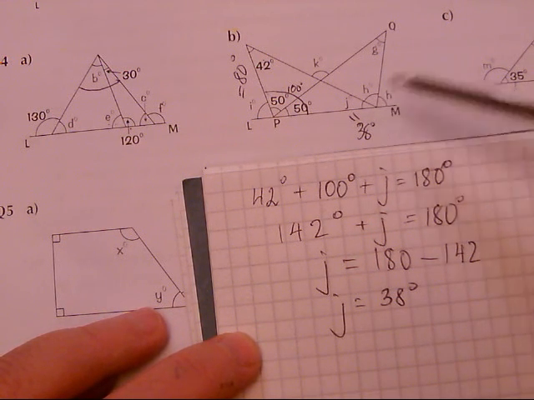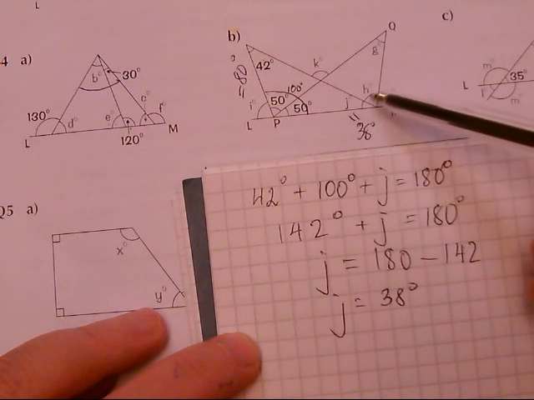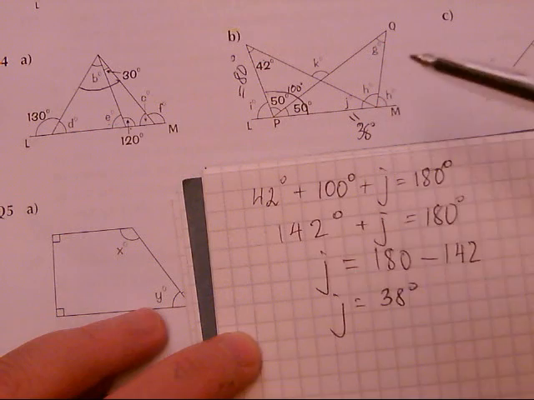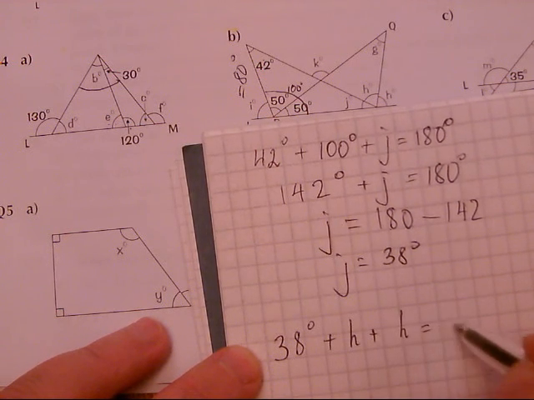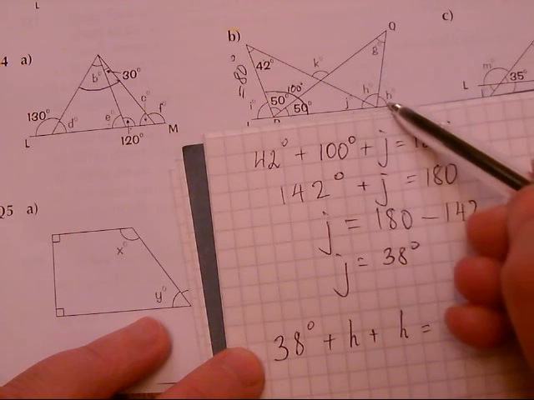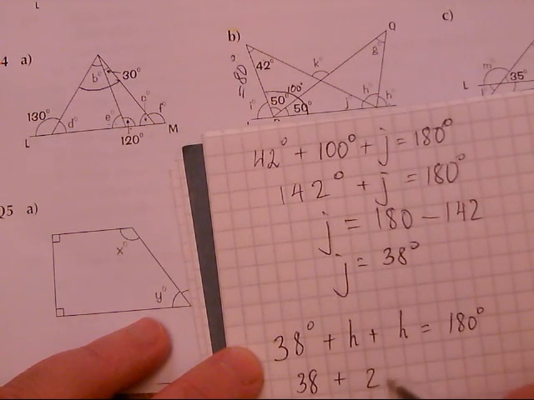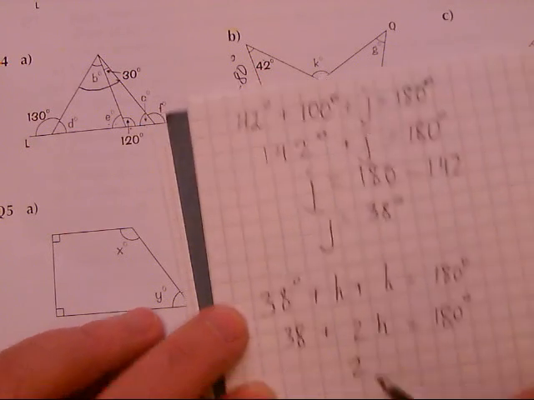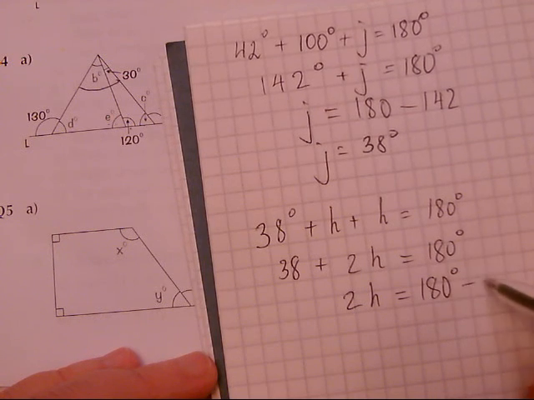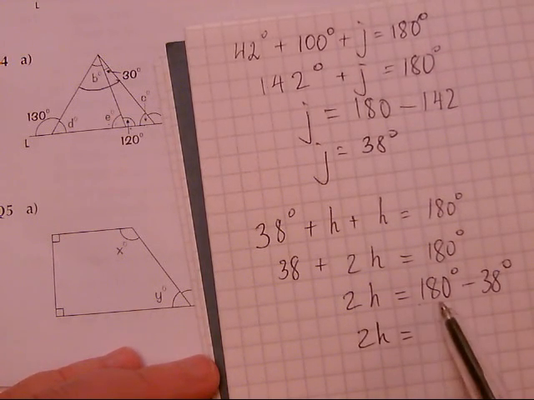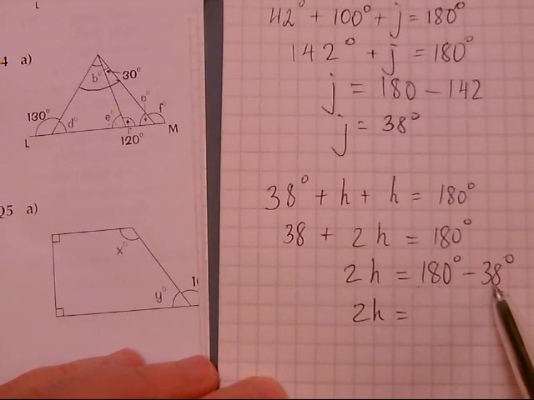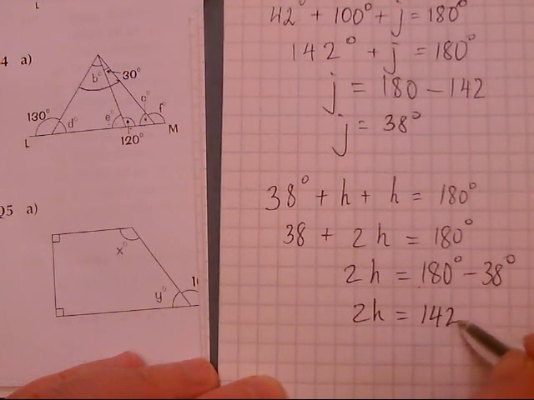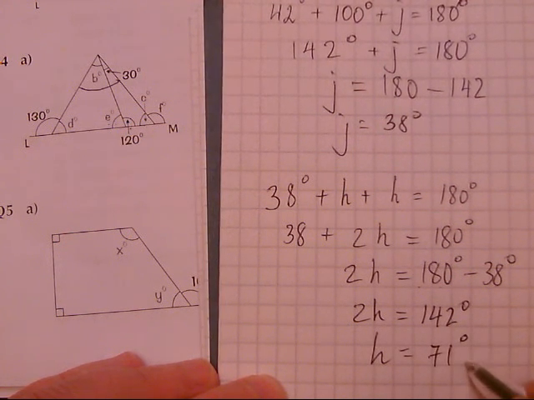We see at this point here that J, which is 38 degrees, and H and H are the same. If two angles are labeled with the same letter, it means they are equal. So we can write 38 degrees plus H plus H equal to 180 degrees because angles at a straight line add up to 180. That means 38 plus 2H is equal to 180. So 2H will be 180 minus 38. 180 minus 30 is 150, 150 minus 8 is 142. Okay, so H will be 71 degrees.